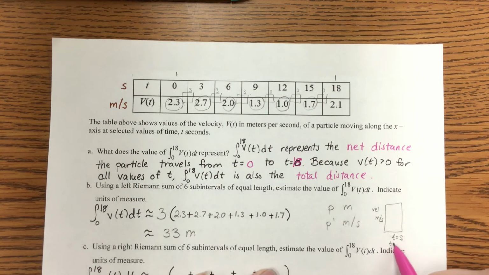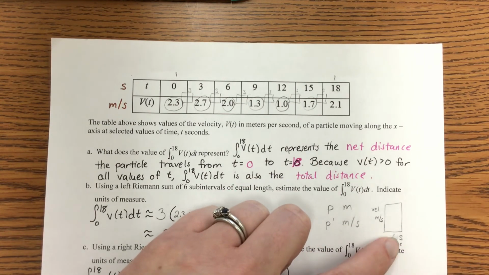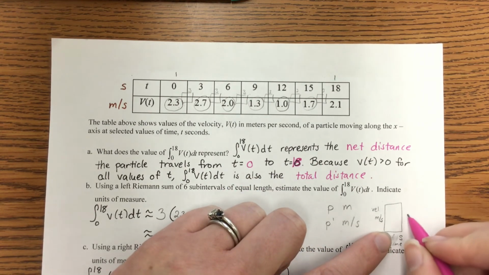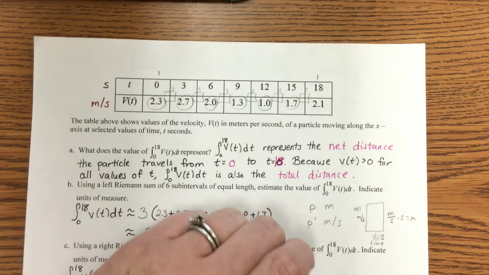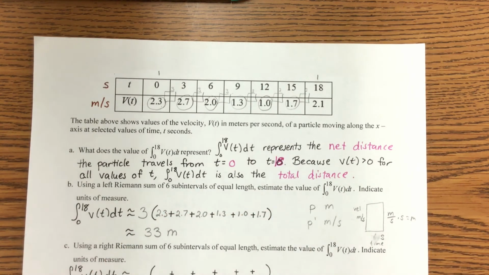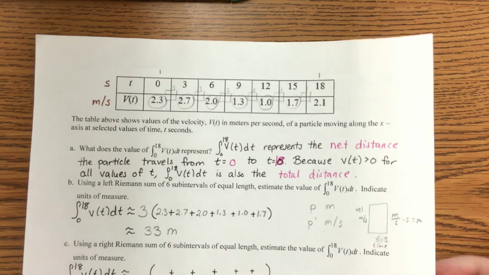So this is time and velocity. If you find the area, you would multiply together meters per second times seconds. Meters per second times seconds equals meters. So that's going to be like area. Area ends up being a position or a distance.